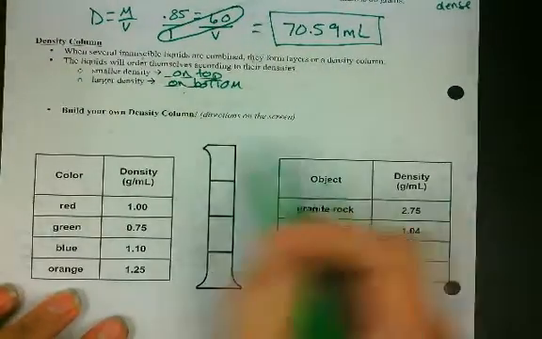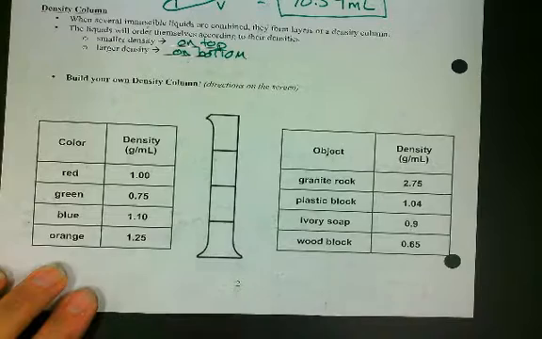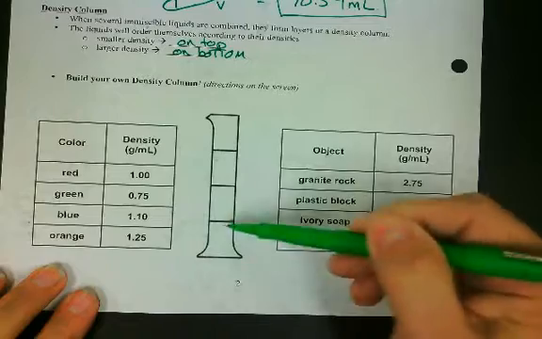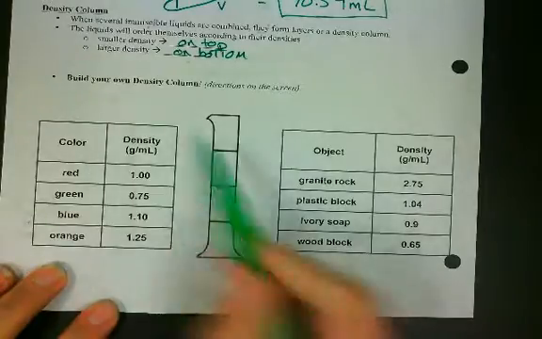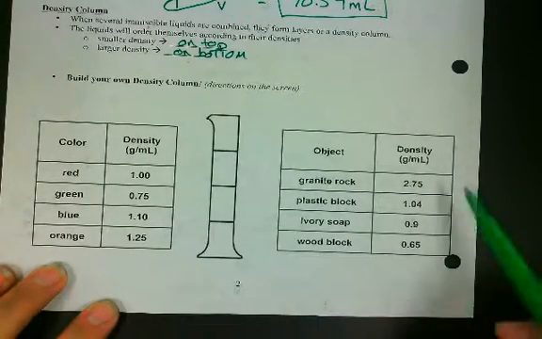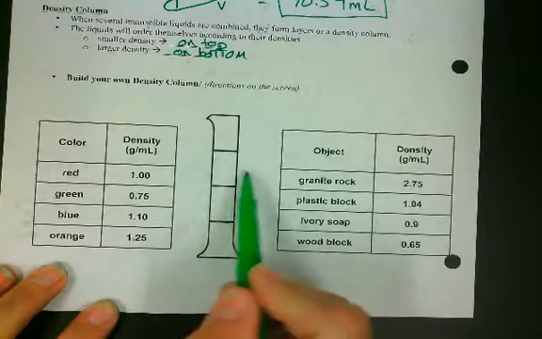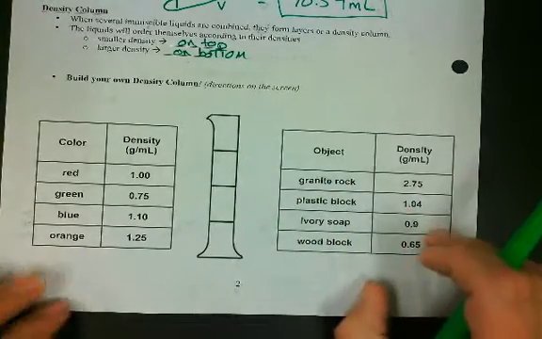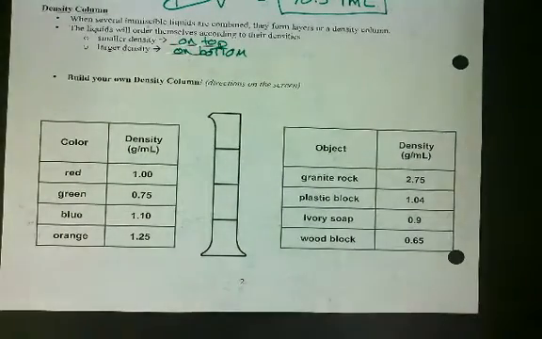So when you are looking at these charts down here, you are going to color in your graduated cylinder. Based off of the densities, is this going to be red? Is this going to be green? You're going to put them in order based off of their densities. Once you have the color coding in, then you're going to place all these objects in it. Is a granite rock down here? Is a plastic block down here? So go ahead and take a moment and color this in and label where the objects would fall in this density column. And then when you come back on, we'll check and see how you did.